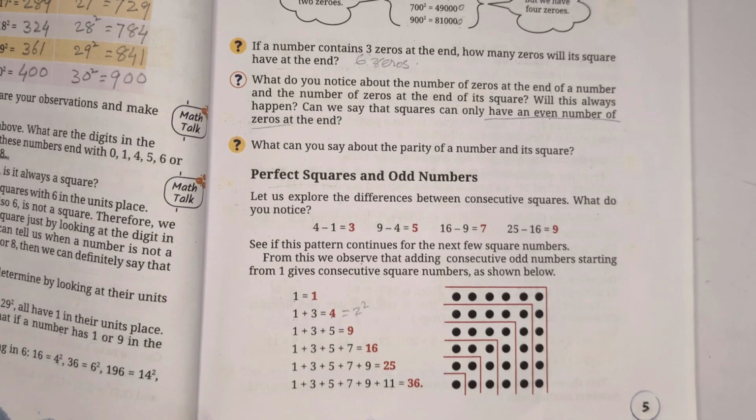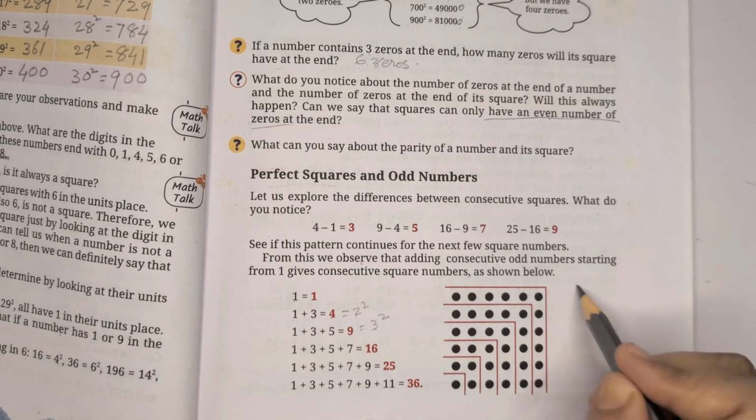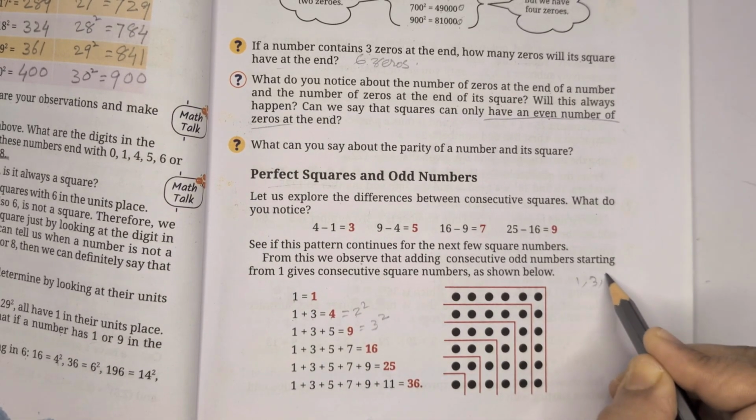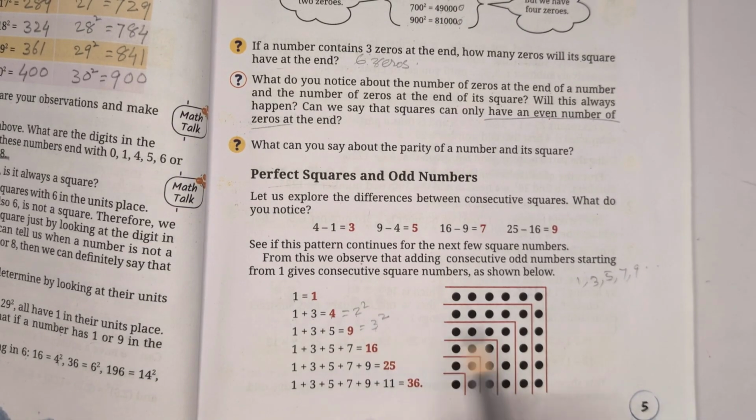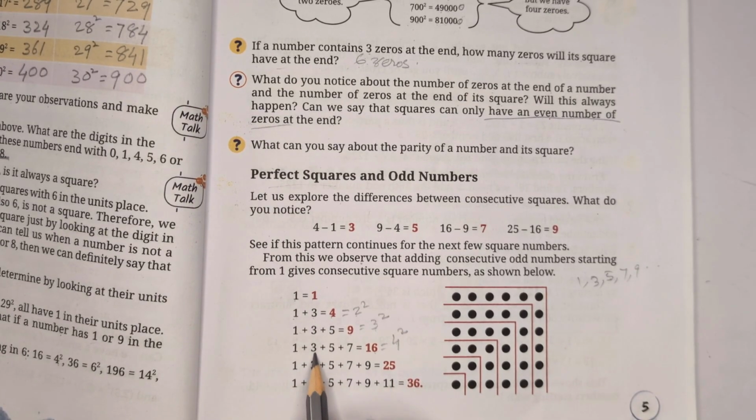1 plus 3, 4. 9 is 3 square, so the sum of the first 3 odd numbers. Odd numbers we know are 1, 3, 5, 7, 9, etc. So the sum of 3 odd numbers means 1 plus 3 plus 5. 16, that means 4 square. 4 into 4 is 16. So take the sum of 4 odd numbers, 1 plus 3 plus 5 plus 7. When you add 1 plus 3, 4; 4 plus 5, 9; 9 plus 7, we will get 16.